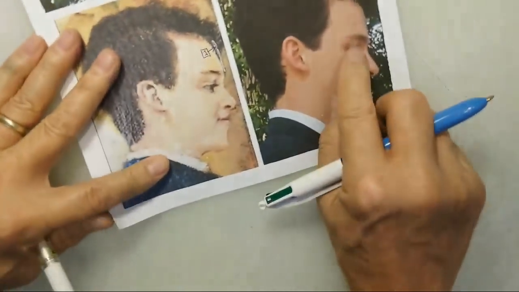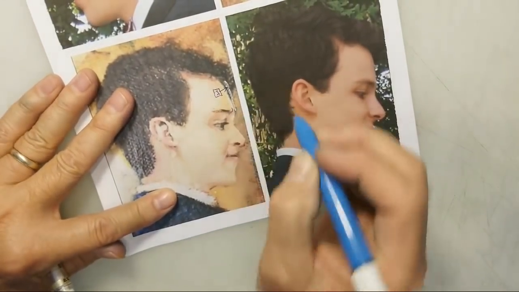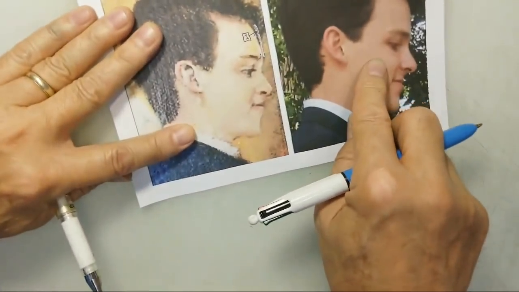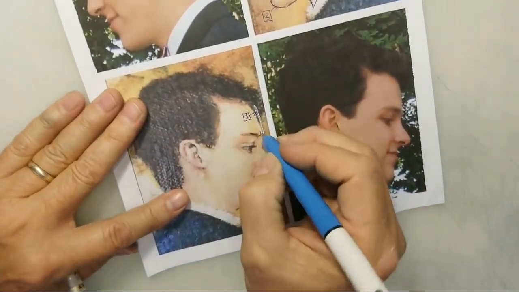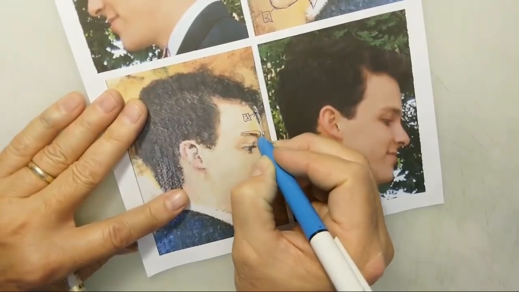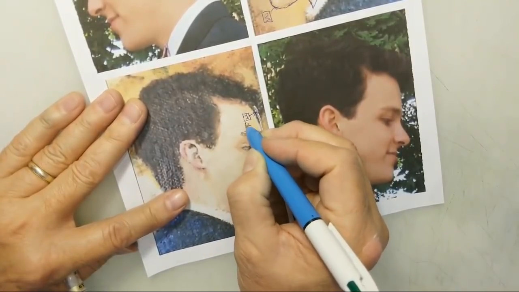And again, now I'm looking at this photograph. I'm not just blindly following these instructions. I'm looking at this photograph to say, is that right? How much do I move it up? Okay, so that's number 2.